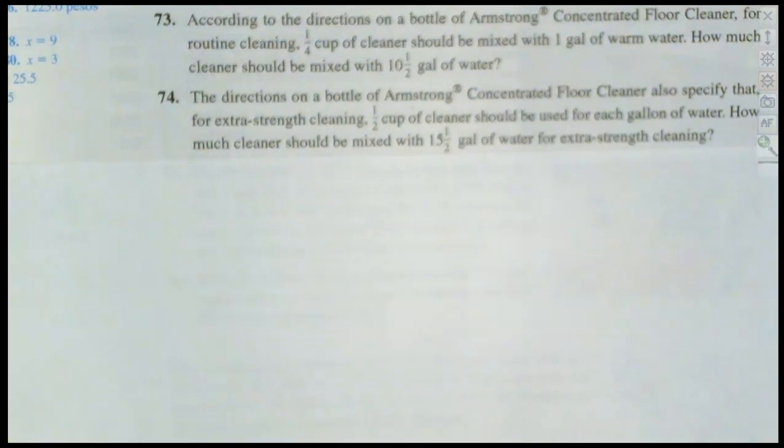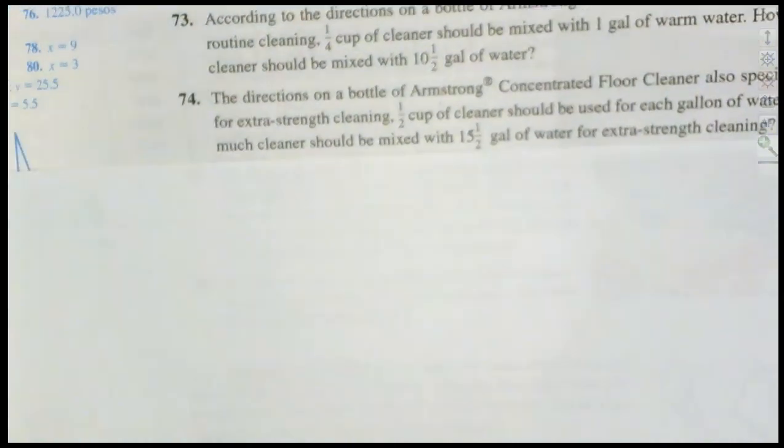The directions for the bottle of Armstrong Concentrated Floor Cleaner specify that for extra cleaning strength, a half a cup of cleaner should be used for each gallon of water. How much cleaner should be mixed with 5.5 gallons of water for that extra strength cleaning? So we want to go ahead and make 15.5 gallons.